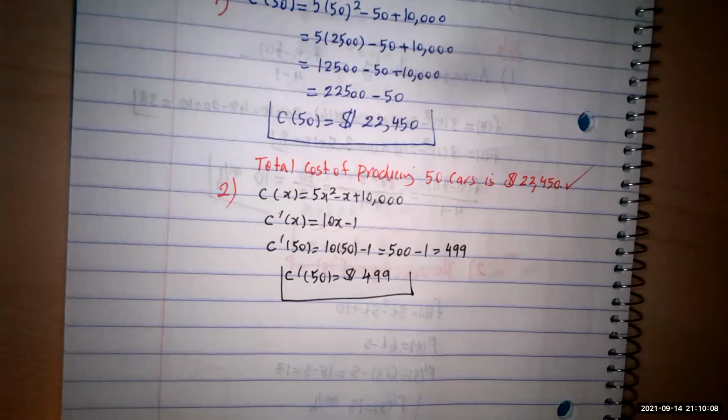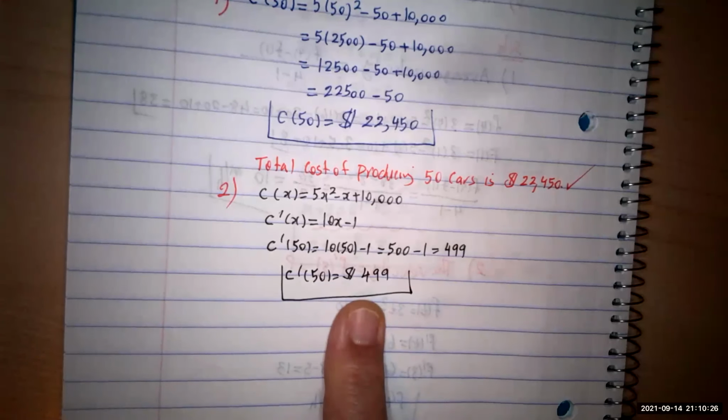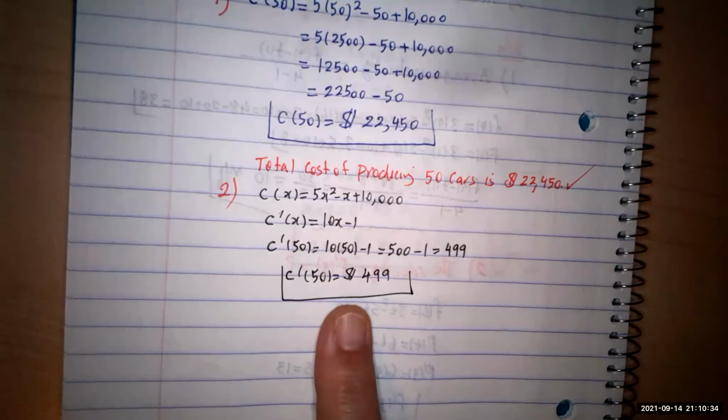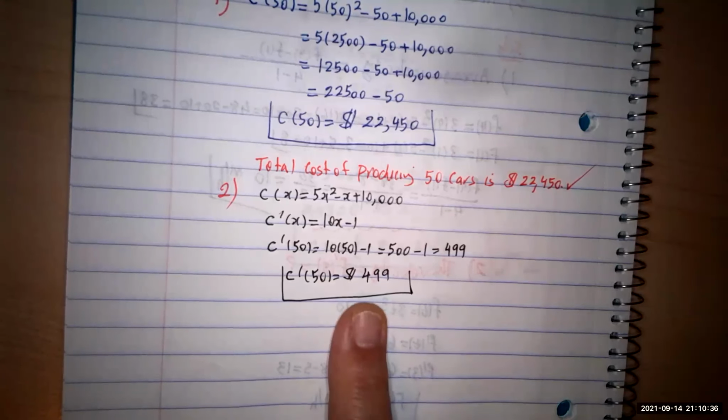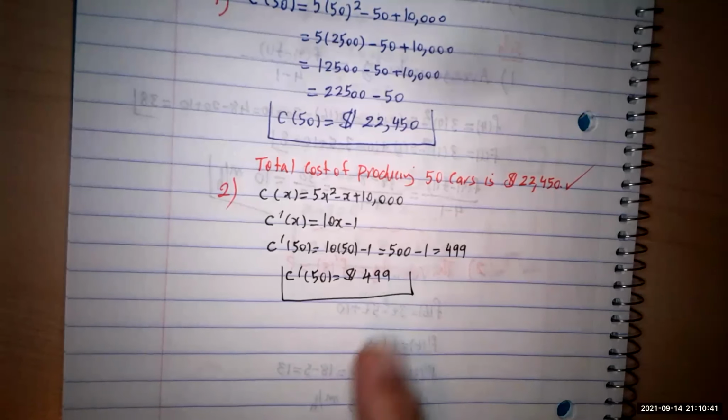You see, you exactly tell us what would happen for the future. Of course, you are right, because you already produced 50 cars, you want to produce the next car, so you want to know how much more it is going to cost you. This is going to be an estimate. You must emphasize the estimate. It's not exact. You can emphasize that after producing 50 cars, the estimated cost of an additional car, or the next car, is going to be $499. Either one would be fine and be accepted.